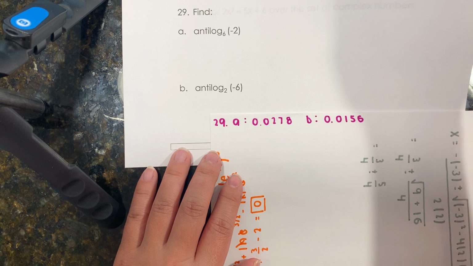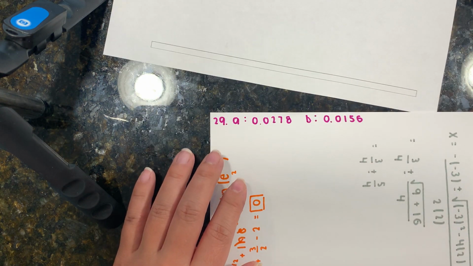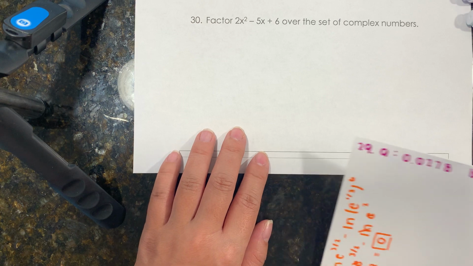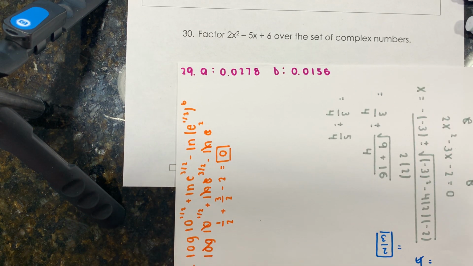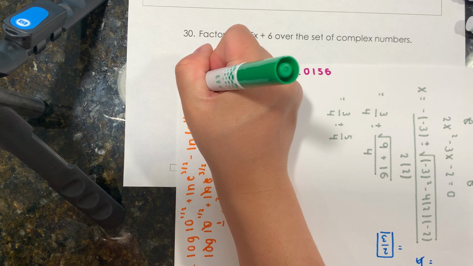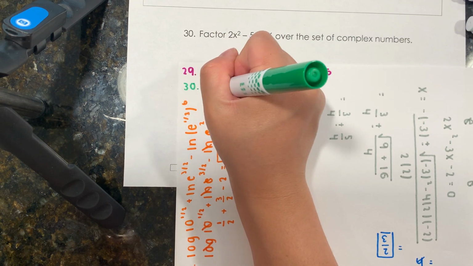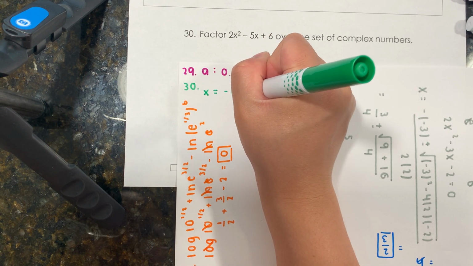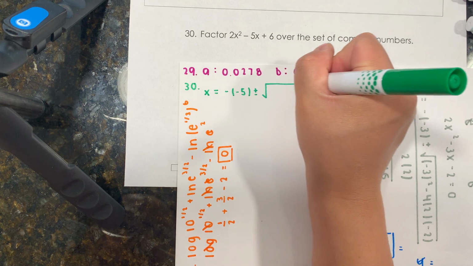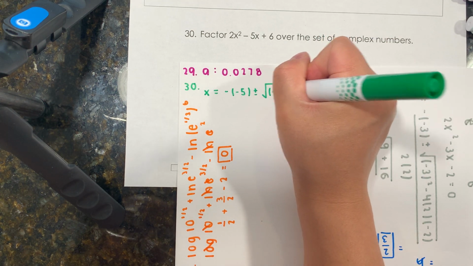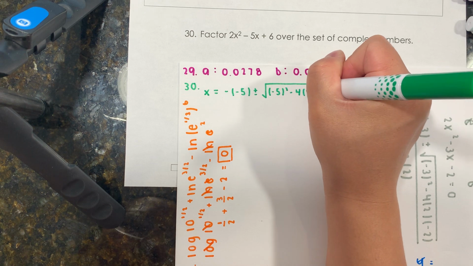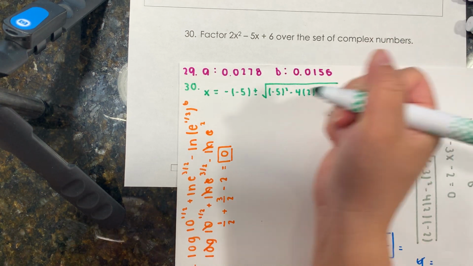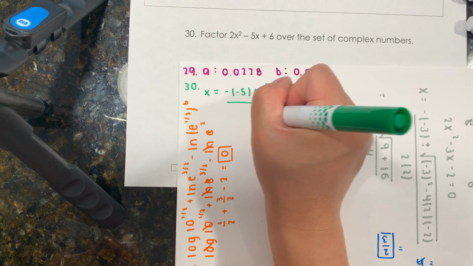Now, lastly, we're going to be looking at number 30, which is to factor over the set of complex numbers. What I need to do first is solve for the roots of this equation, so then I am able to plug it into the x minus root times x minus root equals 0 equation. So for number 30, I'm going to start with solving for the roots, which would be x is equal to -b plus or minus the square root of b squared minus 4 times a times c, all over 2 times a.